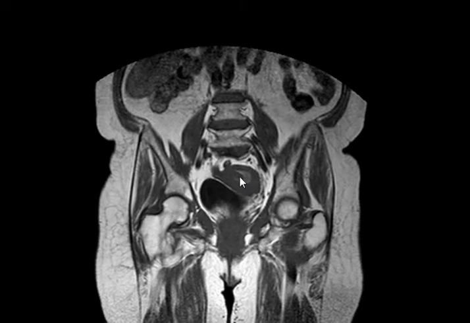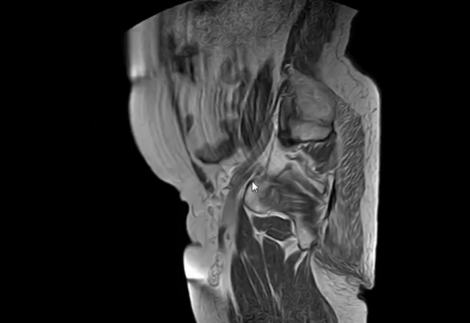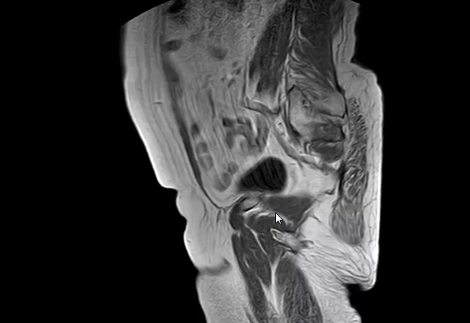Maybe. Let's see, let's also give contrast and see. When in contrast, let's go to this. This is contrast T1.